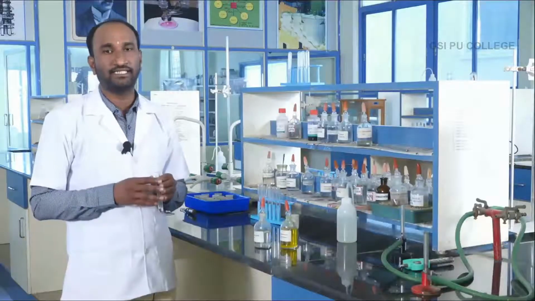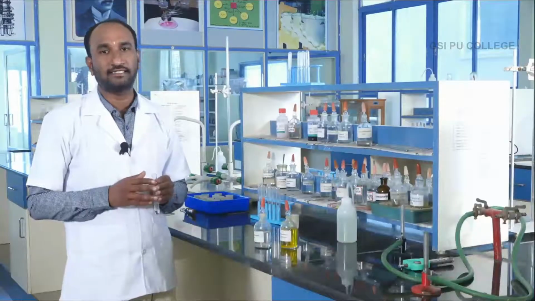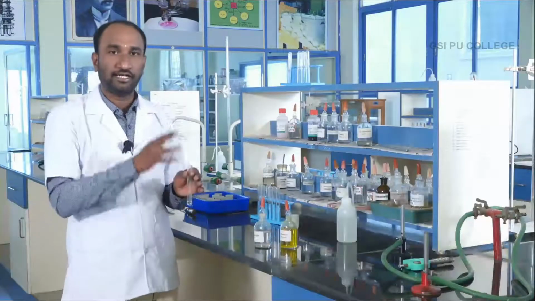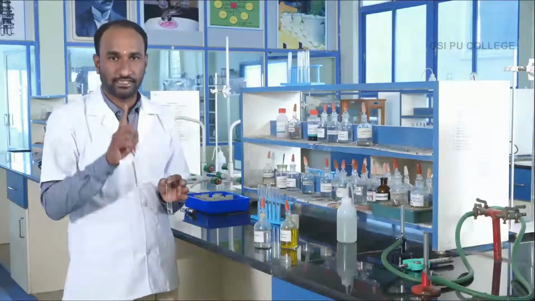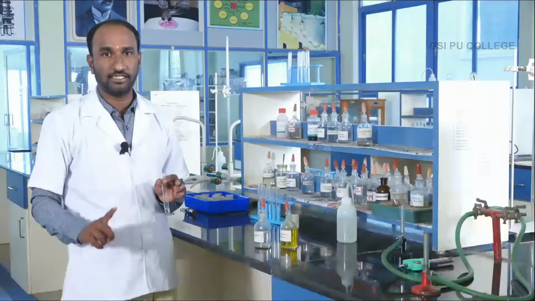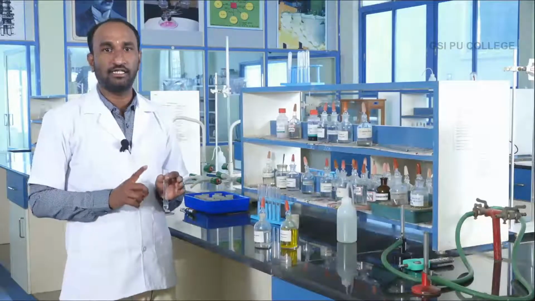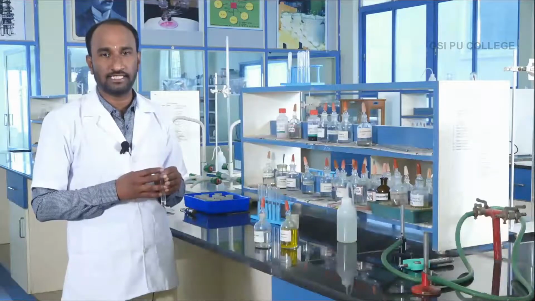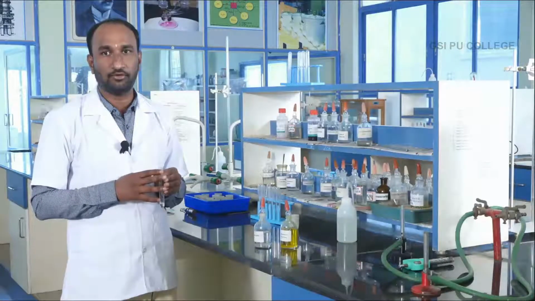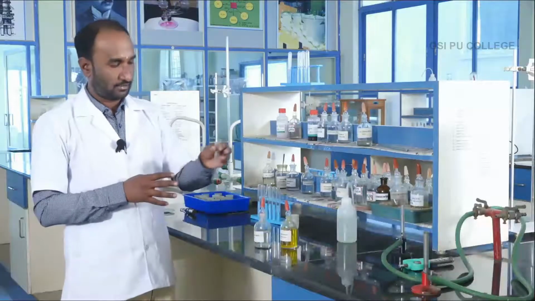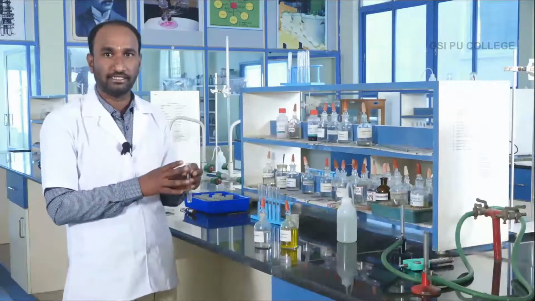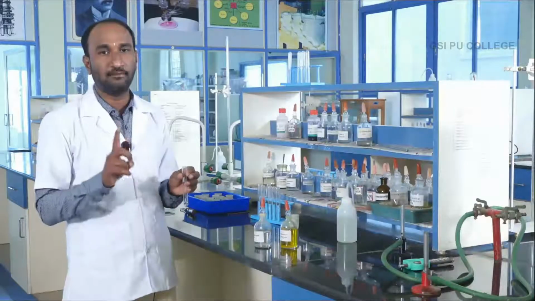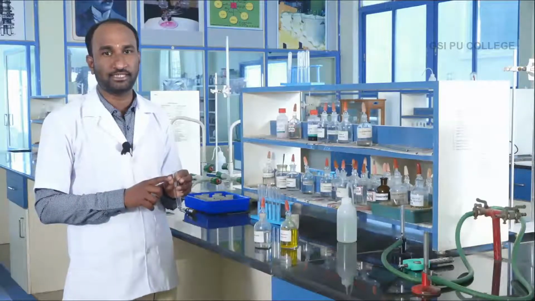In the fifth group basic radicals, there are three radicals present: barium, strontium and calcium. Test for individual radical. First test for barium, then test for strontium and test for calcium. In that experimental column, the confirmatory test for barium is the potassium chromate test. In the potassium chromate test, original solution plus dilute acetic acid plus potassium chromate solution is added.